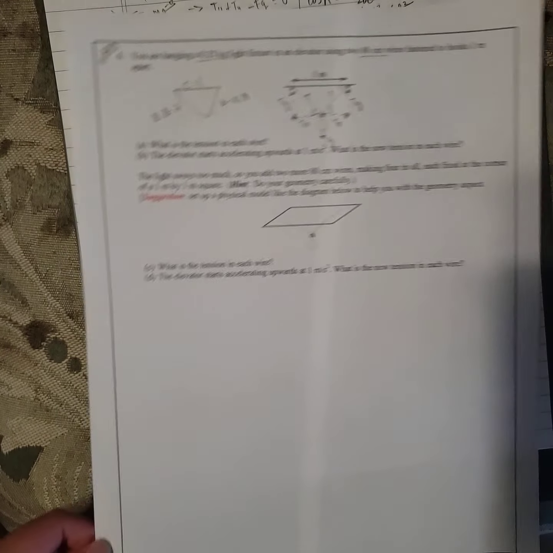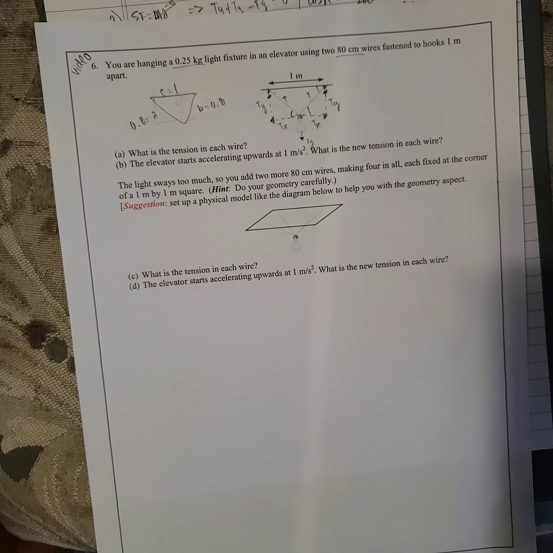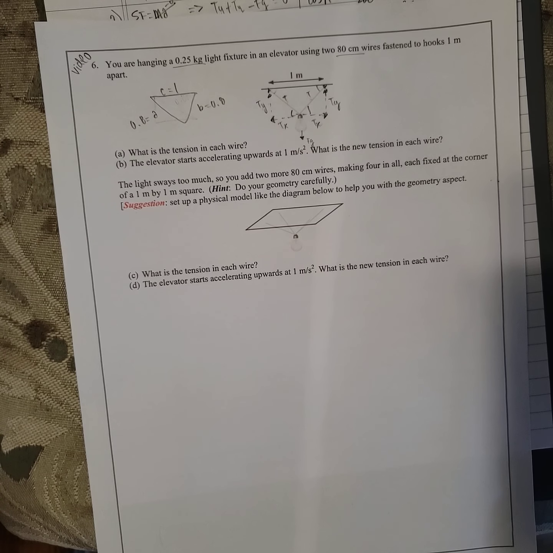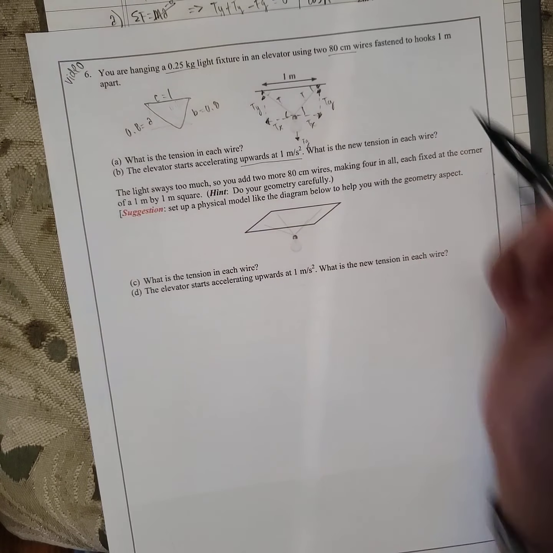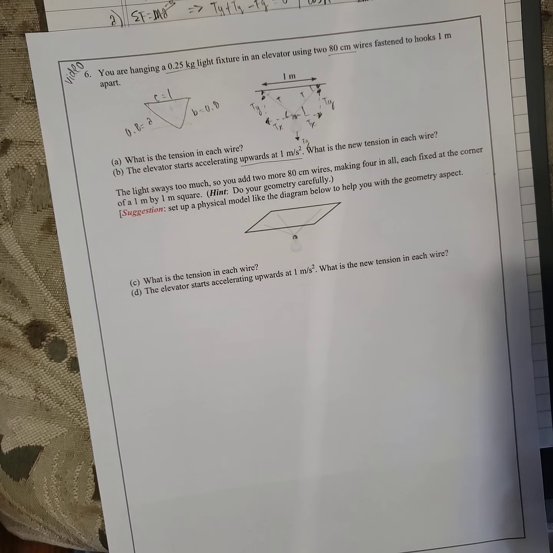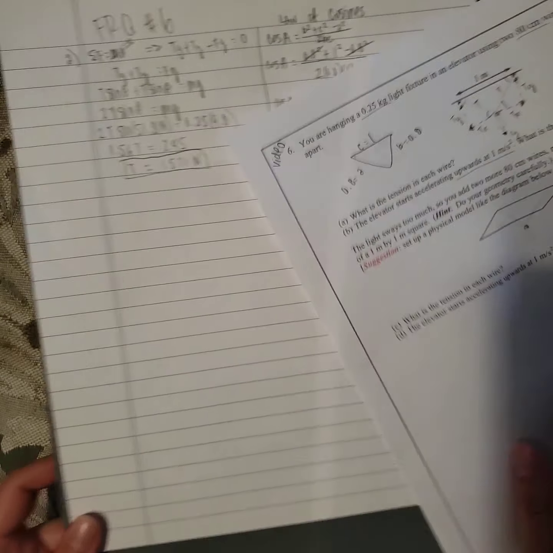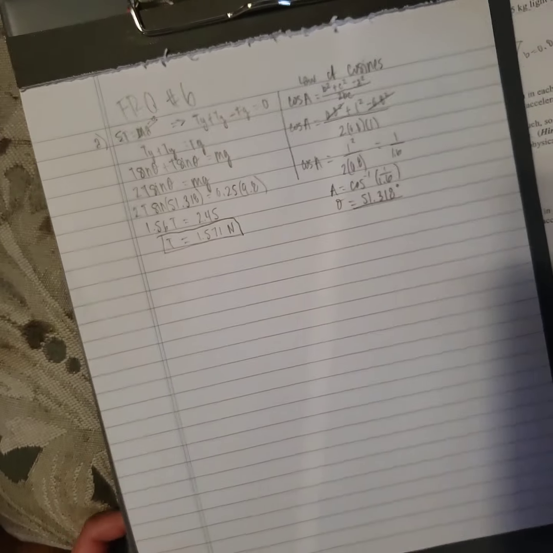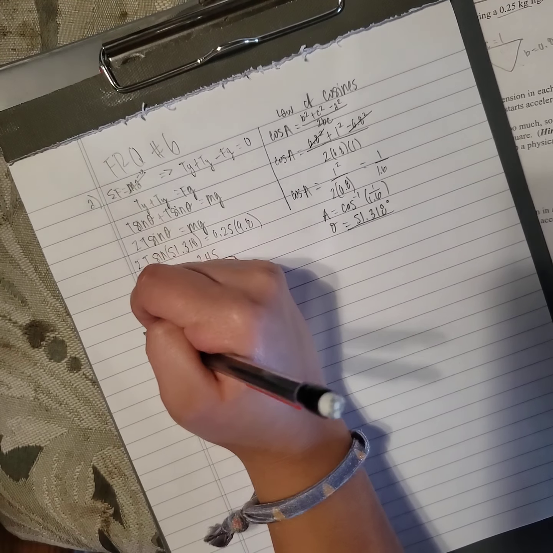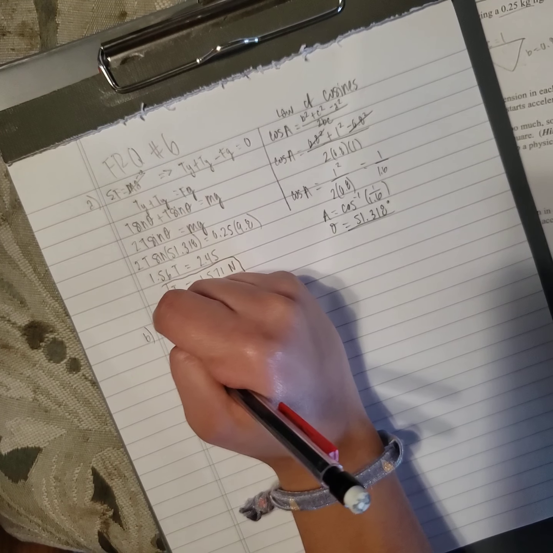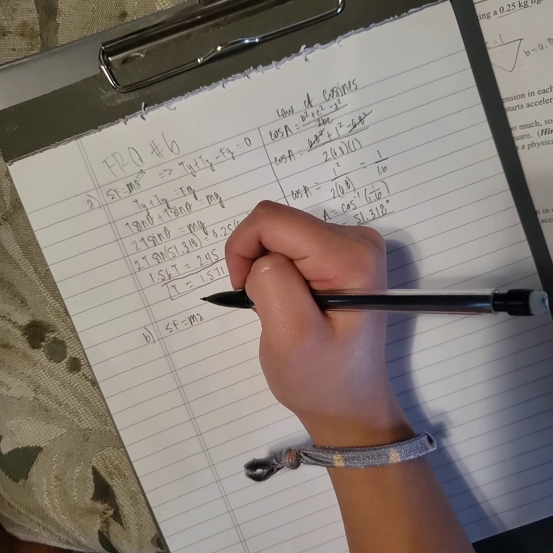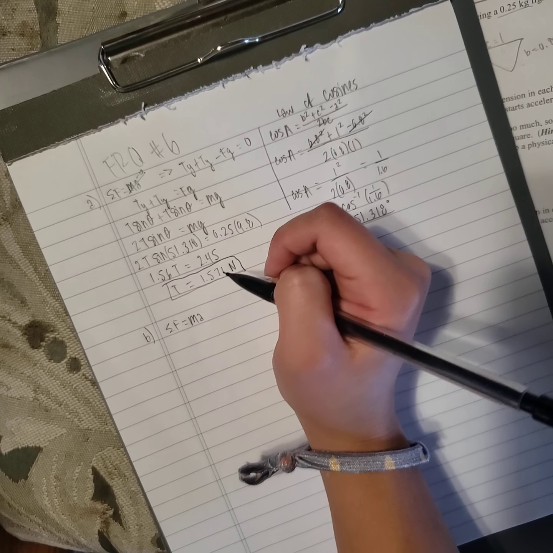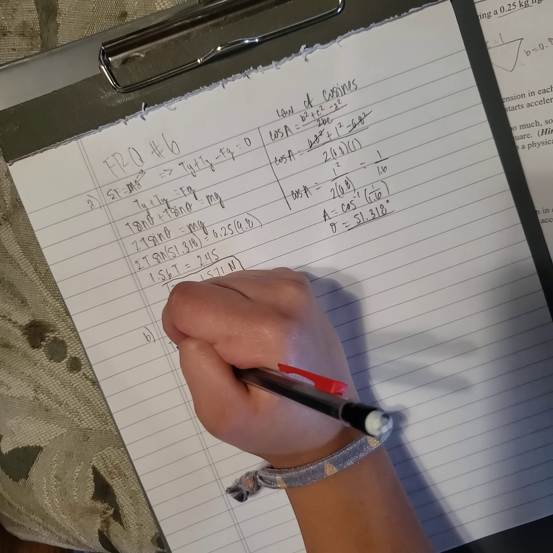All right, moving on to part B. Part B wants us to find tension, but now it's accelerating upwards at 1 meter per second squared. So again, you can just set up force, but now our acceleration is 1, so we don't cancel that out, but we can expand it.